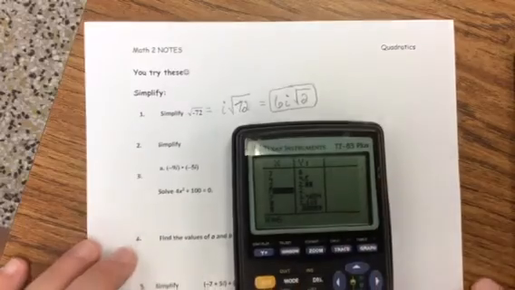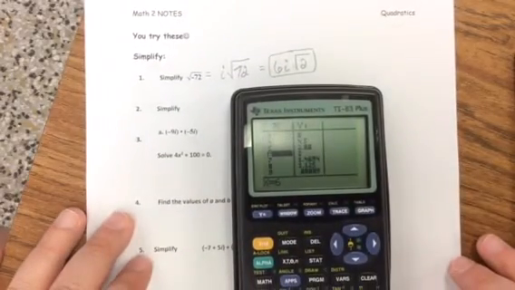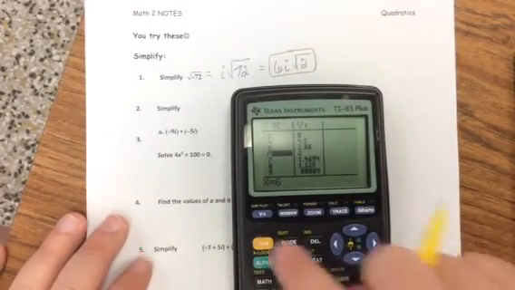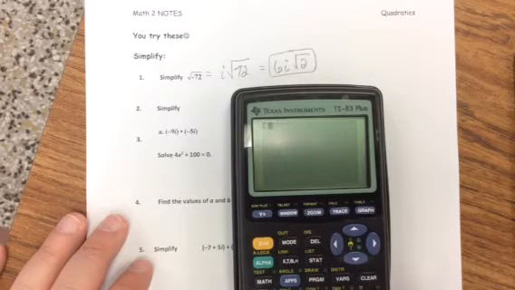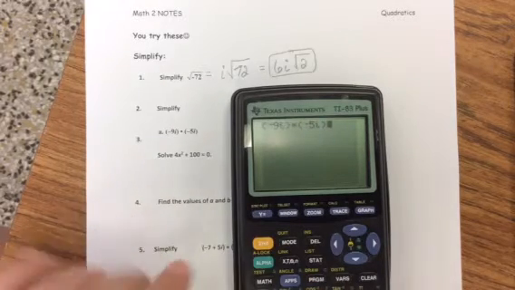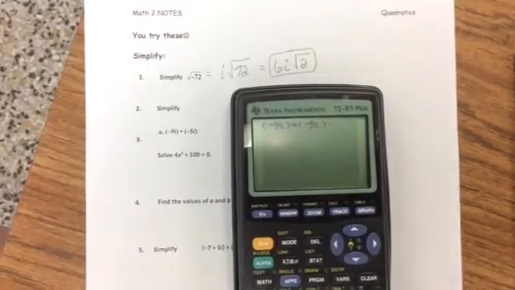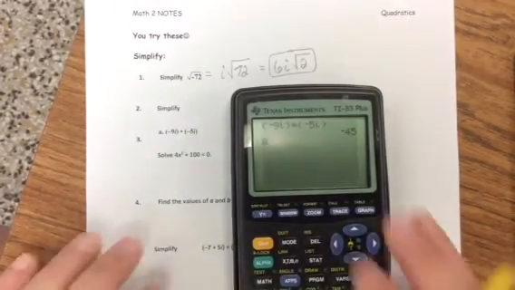And so for part 2 here, they want us to just simplify this one. And you can do it just in the calculator, very simply. They have negative 9i times negative 5i. And once you press enter, you have the answer, which is negative 45.